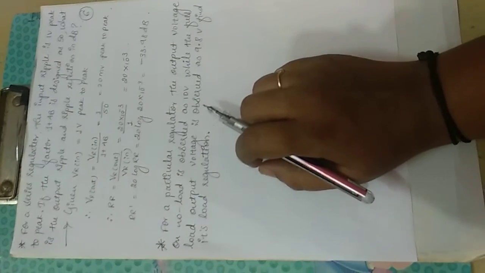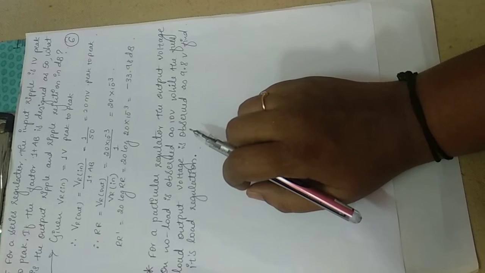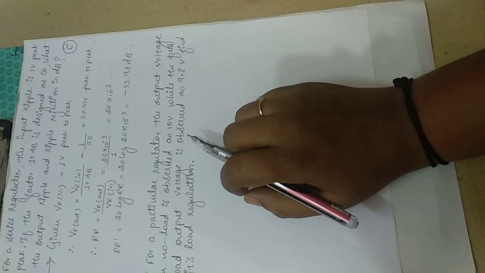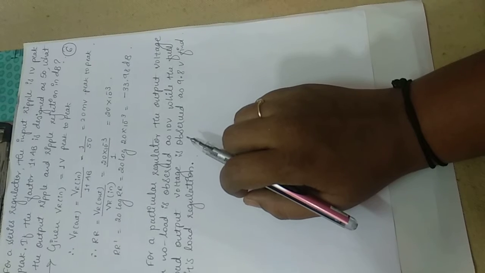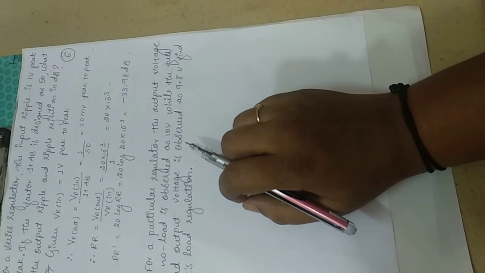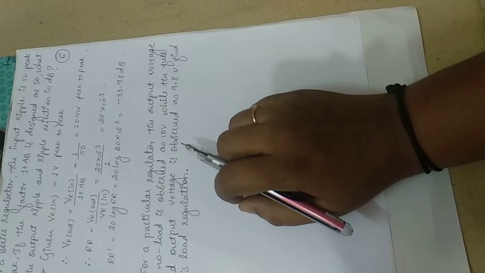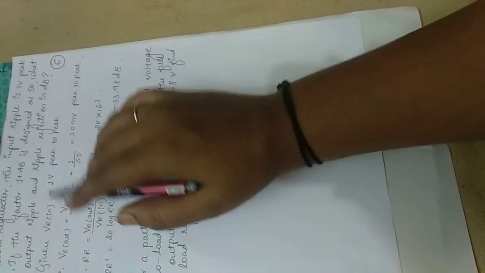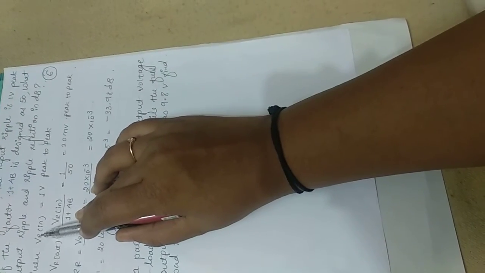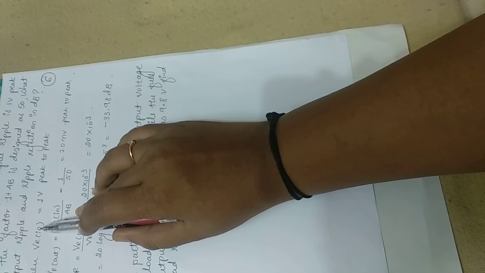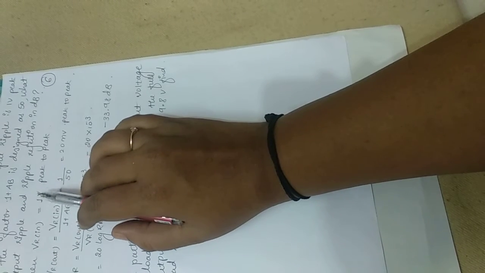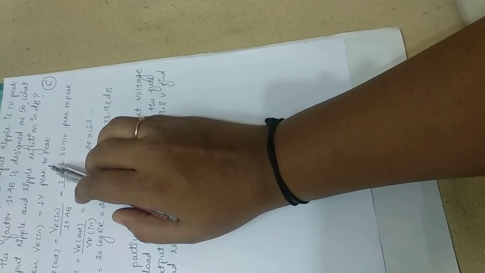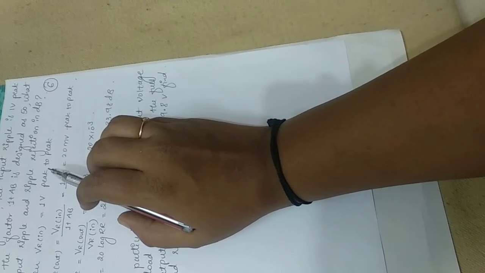Next: for a series regulator, the input ripple is 1 volt peak to peak, and the factor 1 plus AB is designed as 50. What is the output ripple and ripple rejection in dB? They have given VR in as 1 volt peak to peak.